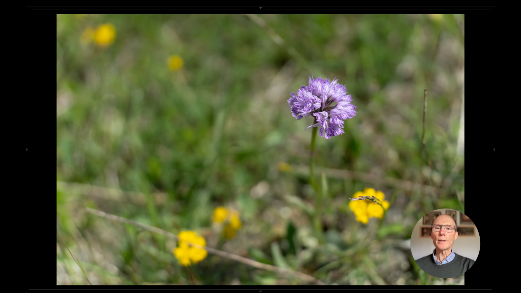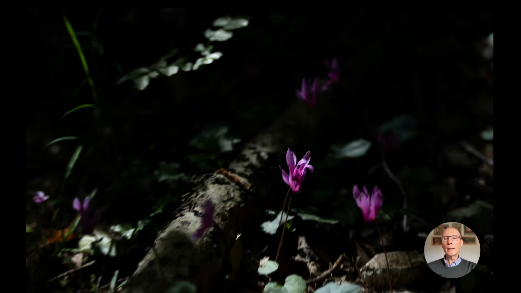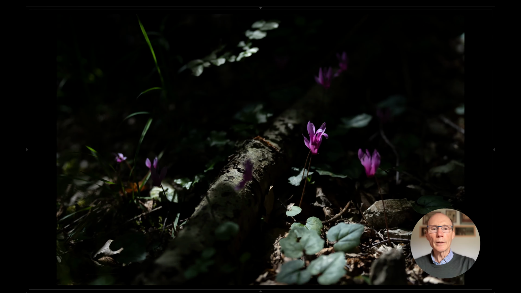So if we have a look at this image here, it's not a particularly strong image. The lighting's fairly flat and uninteresting, but I have tried to keep the main subject nice and sharp and throw the rest of the composition out of focus, so it concentrates more on this flower. You can see here the wildflowers growing in the forest.